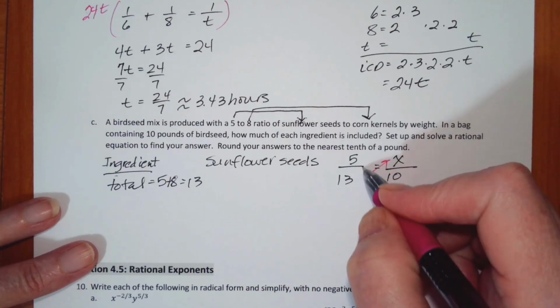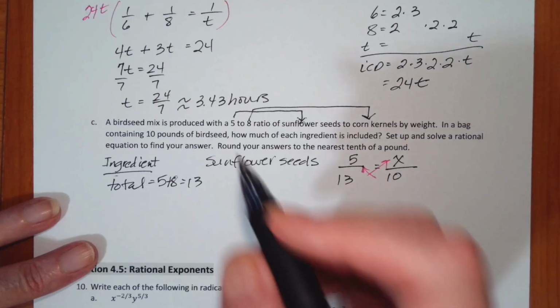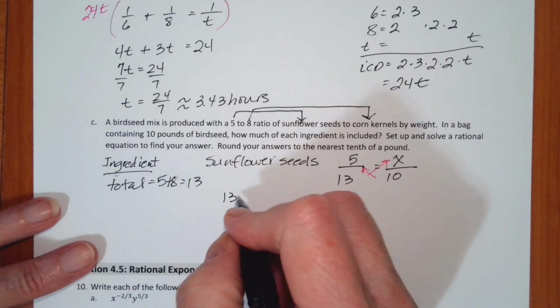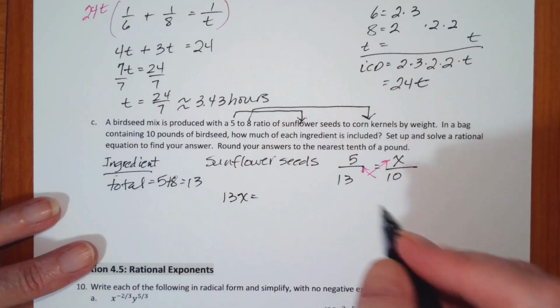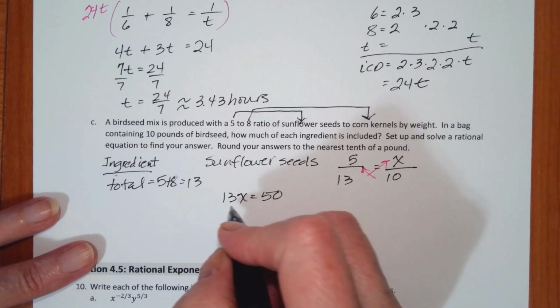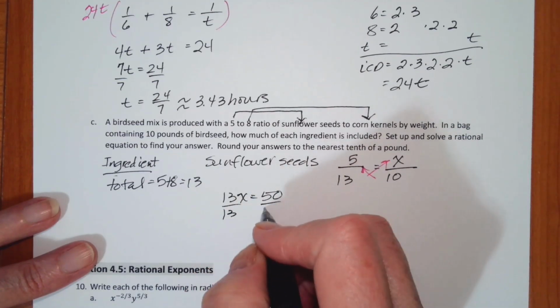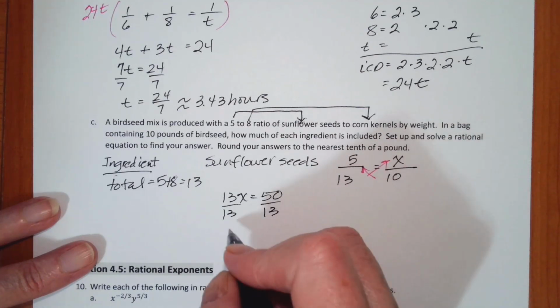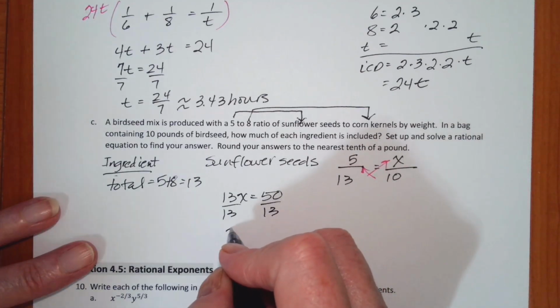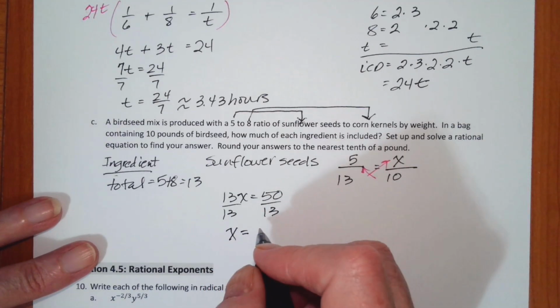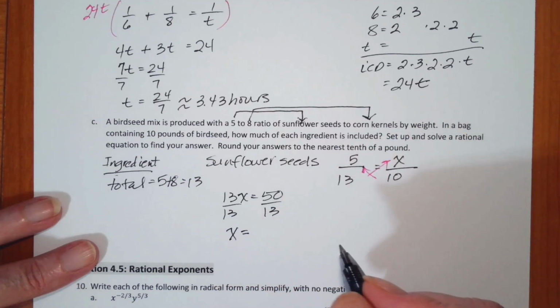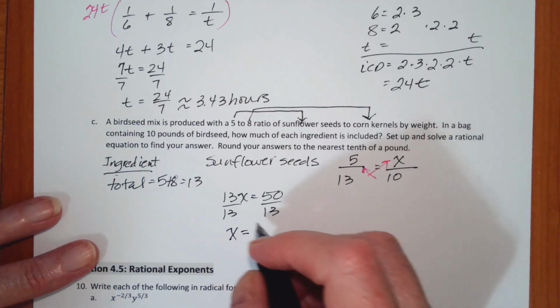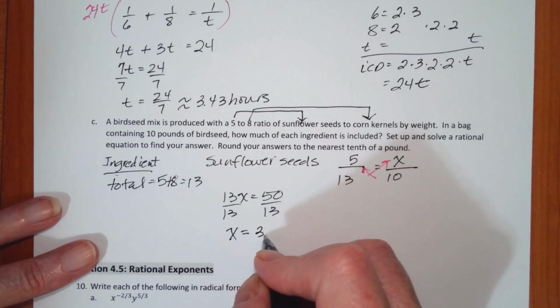So now I just cross multiply, and I get 13x is equal to 50. When I divide by 13, I get x is equal to 50 over 13, let's call that 3.8 pounds.